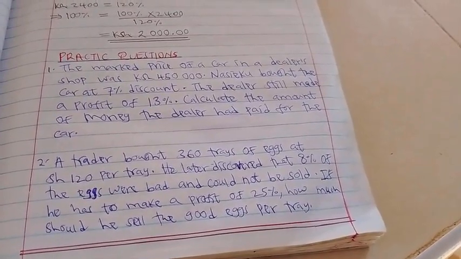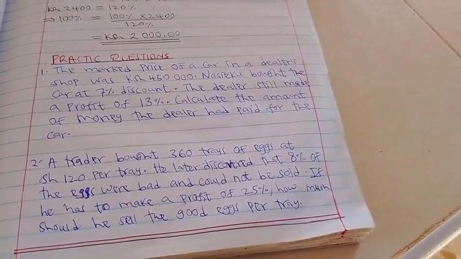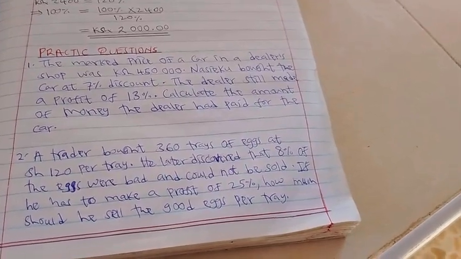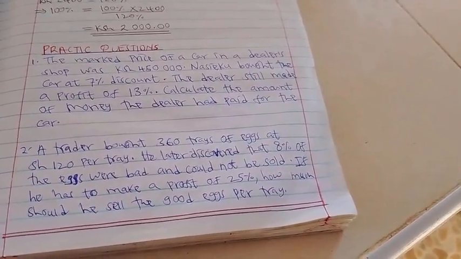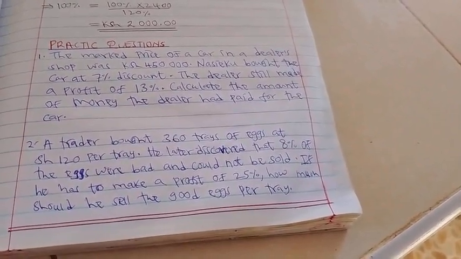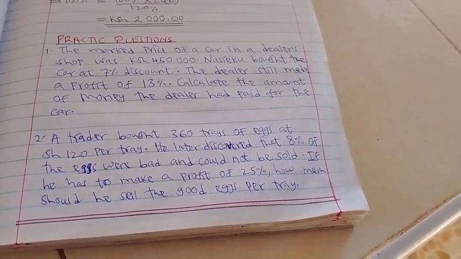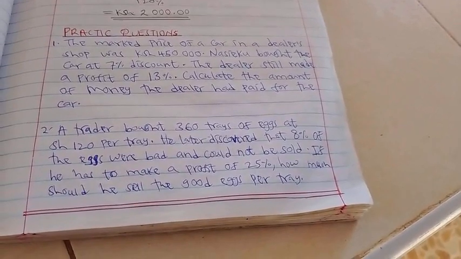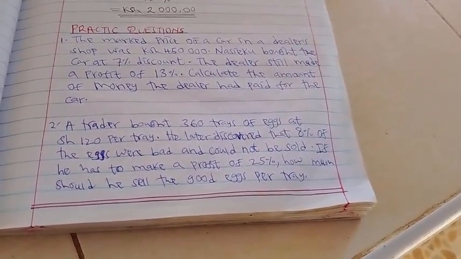Part 2. A trader bought 306 trays of eggs at 120 shillings per tray. He later discovered that 8% of the eggs were bad and could not be sold. If he has to make a profit of 25%, how much should he sell the good eggs per every tray?